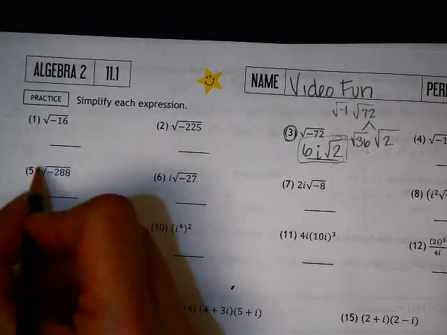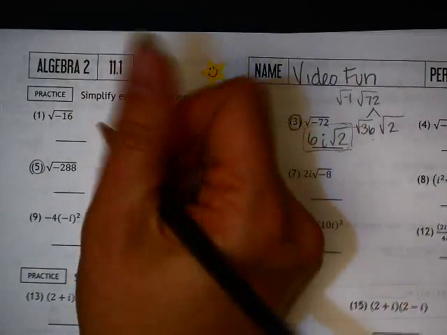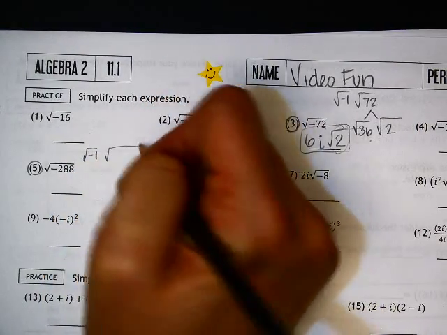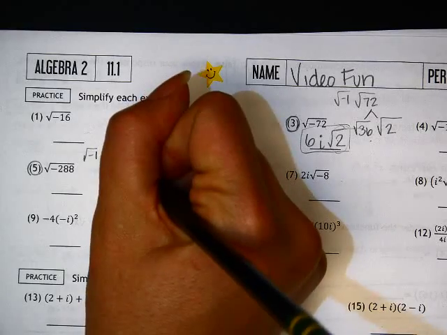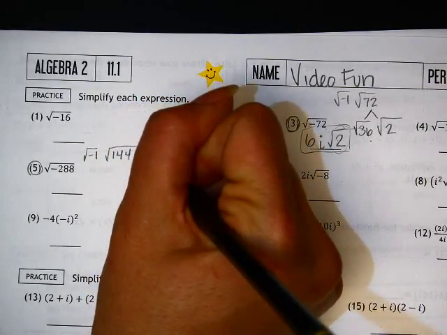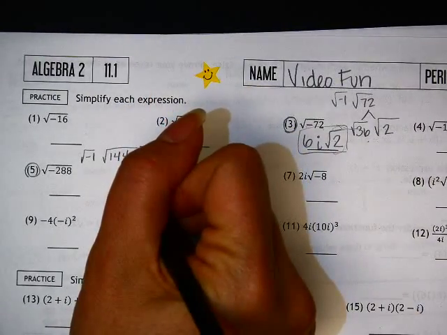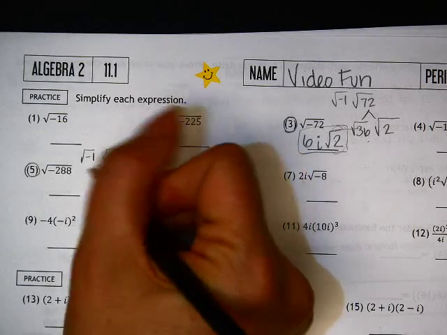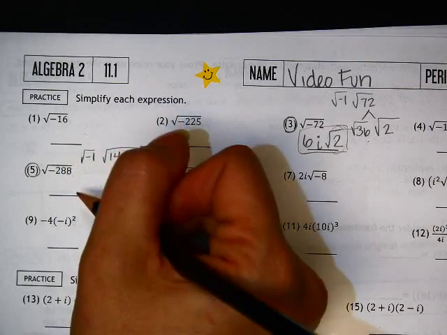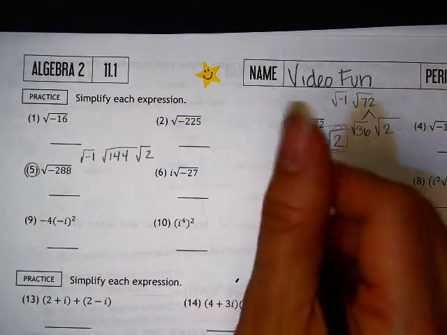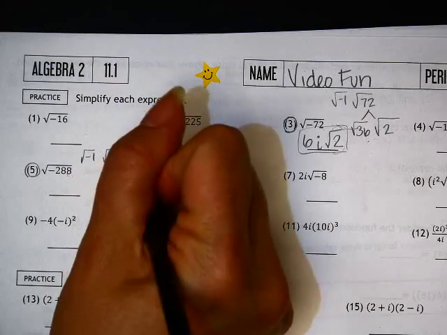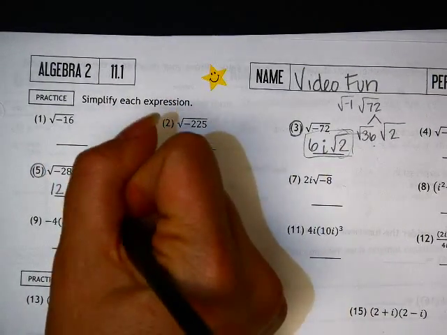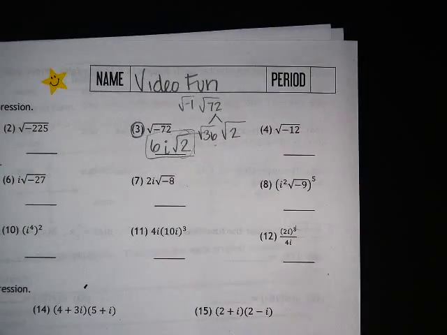Let's go ahead and look at number 5. Again, you have your negative 1, and then you have your 288, which can be 144 and 2. And if you didn't know that, you can always just try 4, try 16, try some other numbers and see if you can start breaking those things down. The root 144 is the 12, the negative 1 is the i, and the root 2 stays as the root 2.